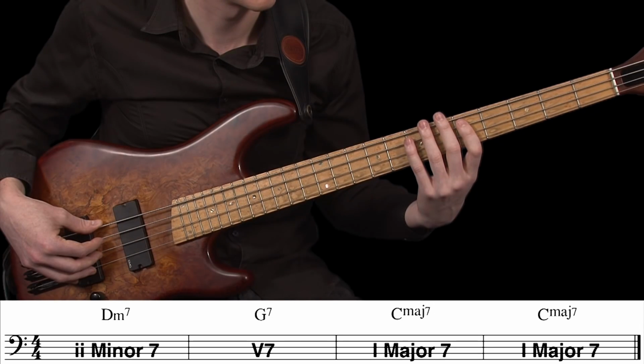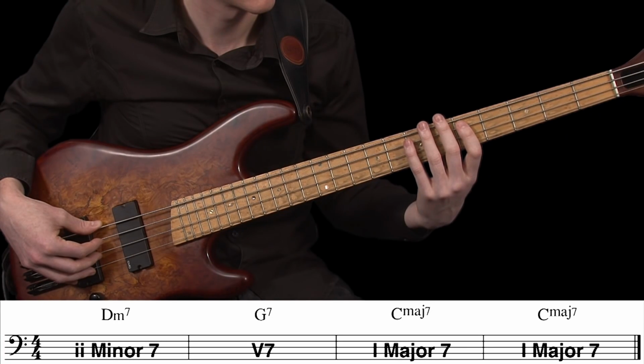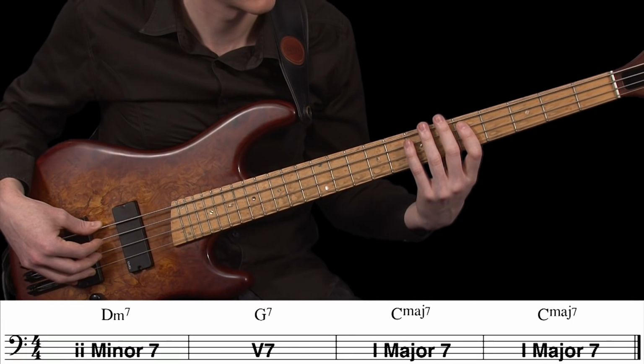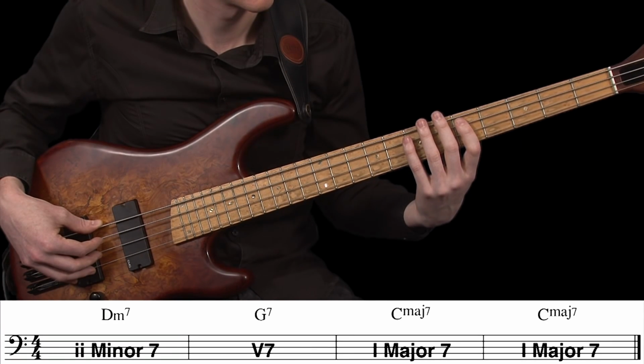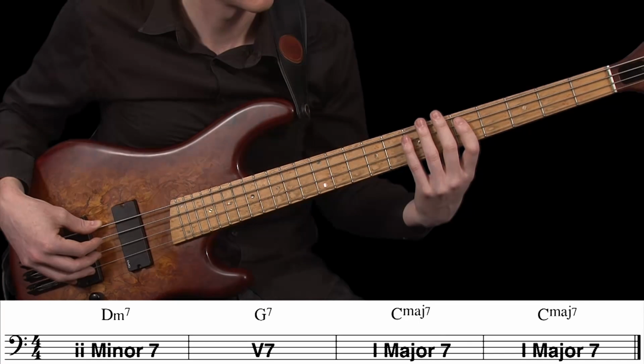Now personally, I find the sound of this chord sequence really satisfying, as each chord resolves to the next in a very pleasing and melodic way. And believe me, I'm not the only one to enjoy the sound of a 2-5-1, as this sequence crops up in literally thousands of songs across all styles of music.